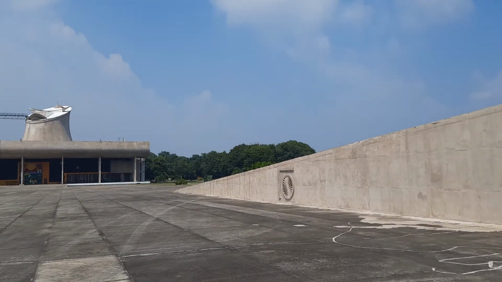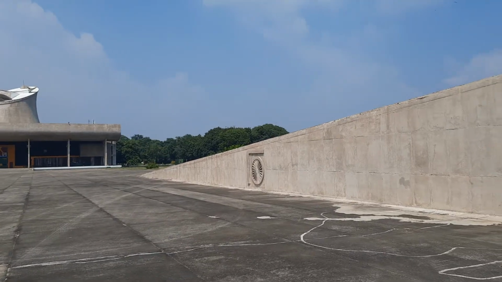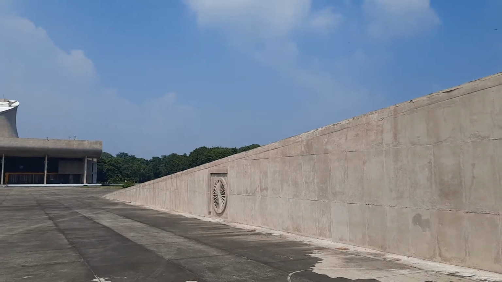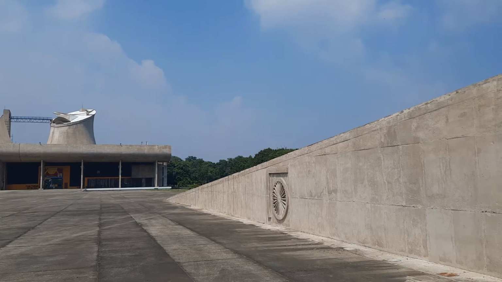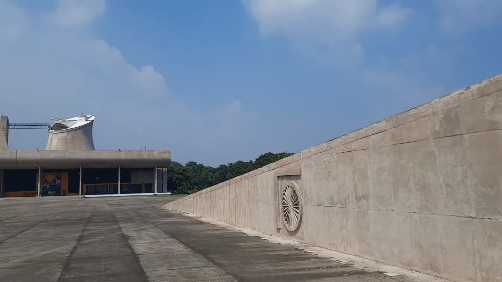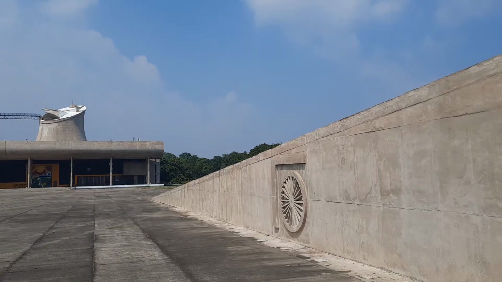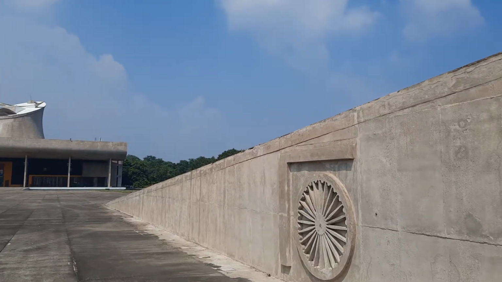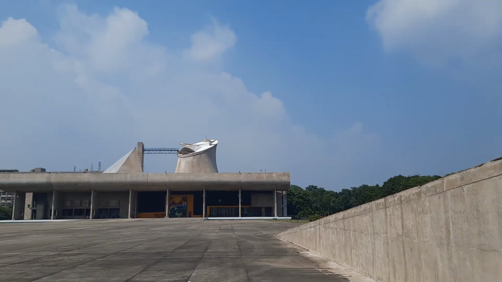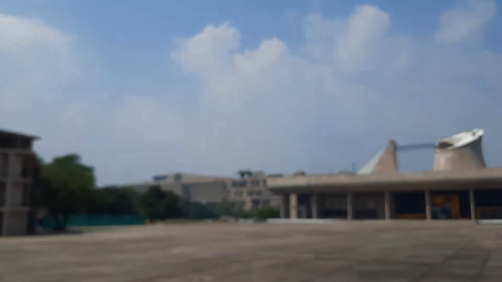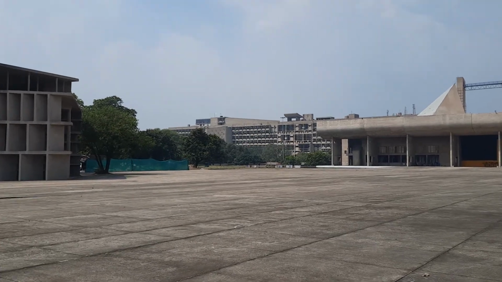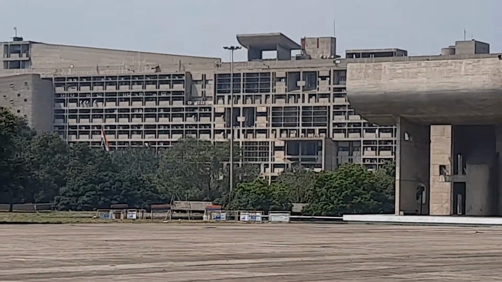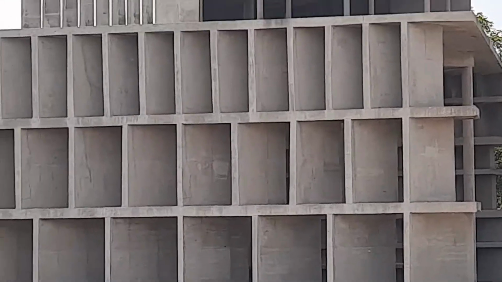Fortunately, now this is a UNESCO World Heritage Site, so though it is well preserved, more efforts are required. I think there must be more awareness among people. They should realize that this building is of architectural importance, cultural importance. It was a revolutionary thing in India, so it must be preserved for future generations. There you can see the Secretariat building also in the backdrop. That was also designed by Corbusier. There's the Tower of Shadow in front of you.